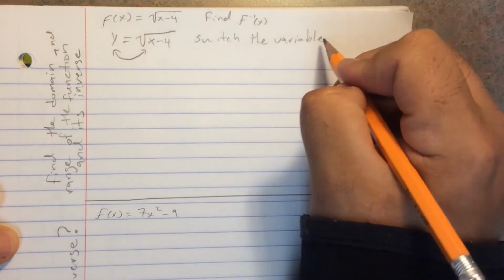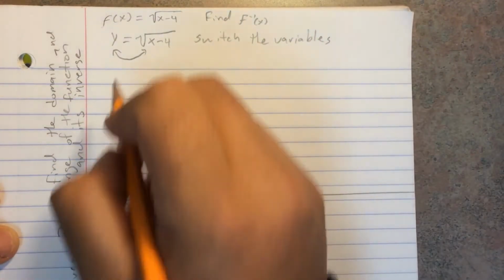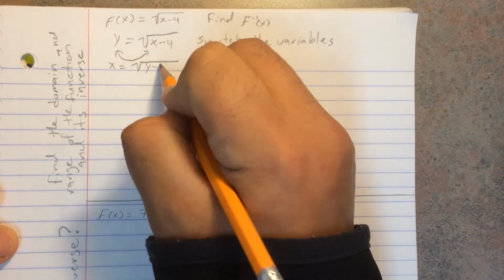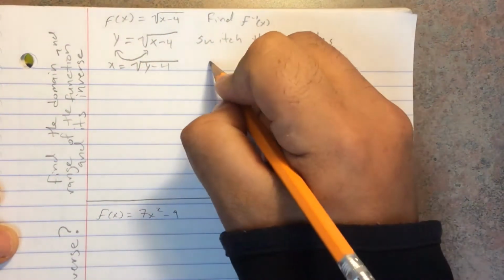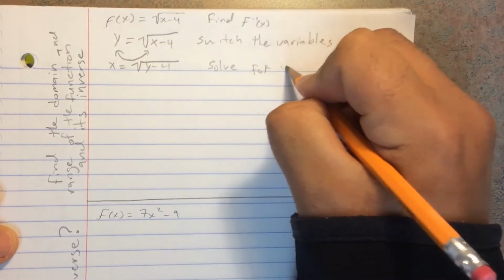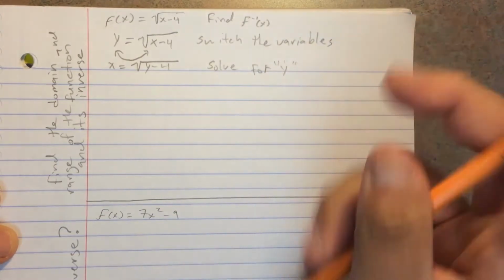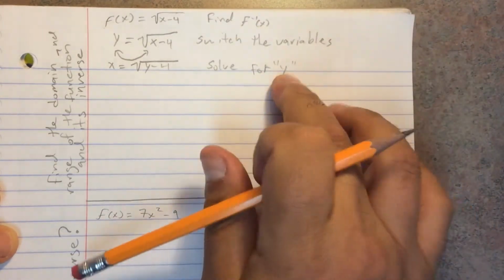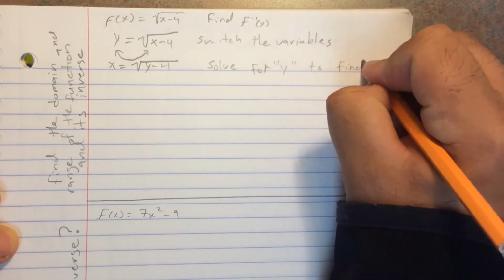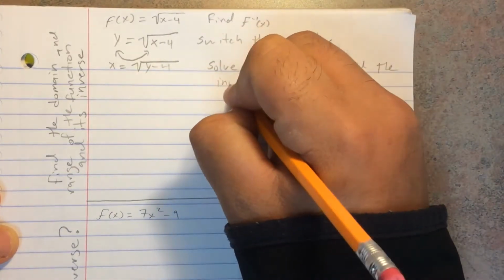Okay, variables, there's two of them. So we have x is equal to the square root of y minus 4. Now we're going to solve for y, because it's the letter y, to find the inverse.